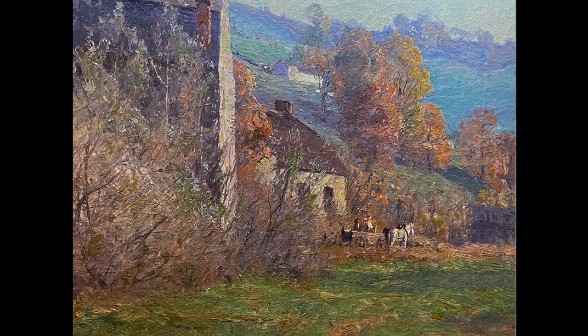But value-wise, all the darks are gradually getting lighter. And then color temperature-wise, all the colors are gradually getting cooler. There is some orange in the background hills, but it's so affected by the blue and blue-violet, you don't really notice it as orange. But it does read as distant orange trees because that blue, blue-violet kind of takes over.